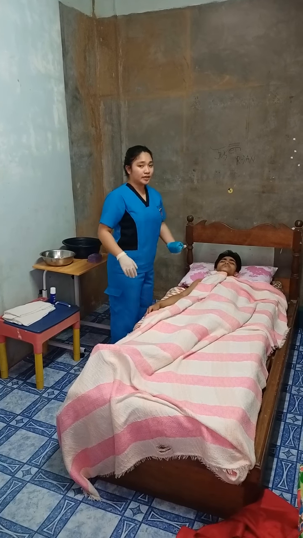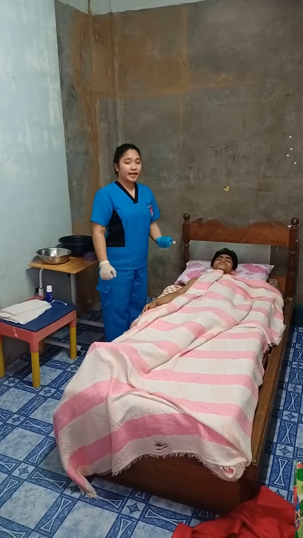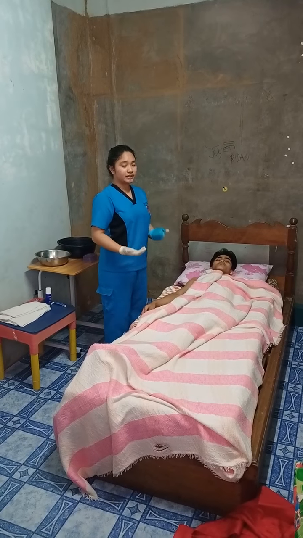Wash the client's arm up to the hands, supporting the elbow and wrist.